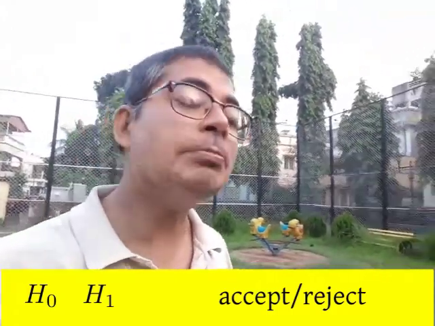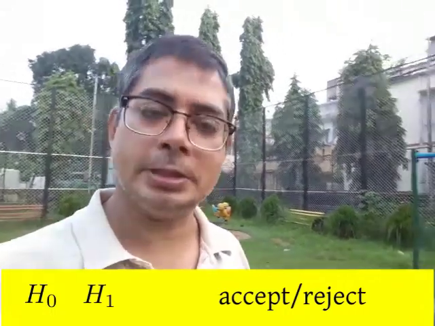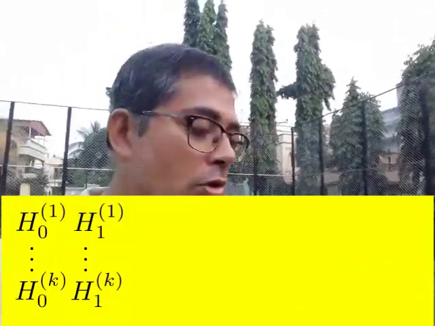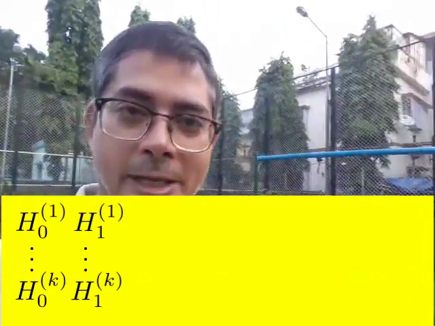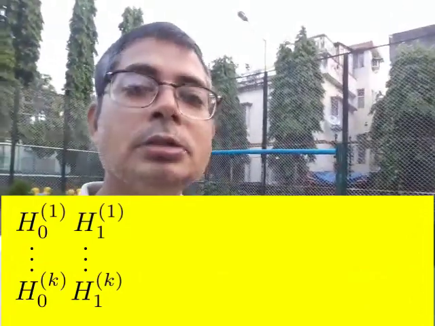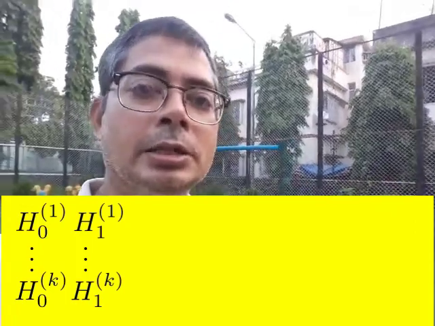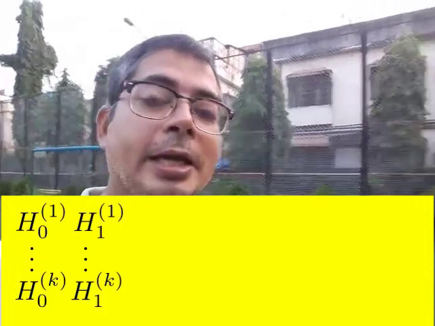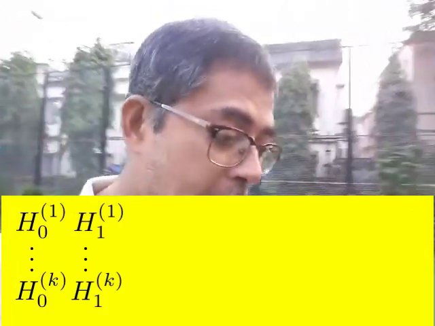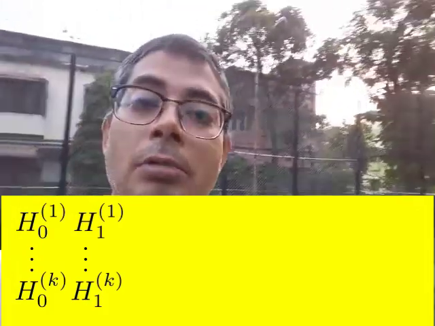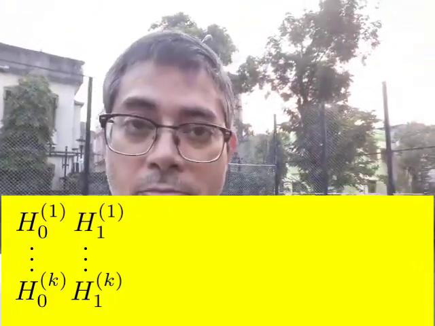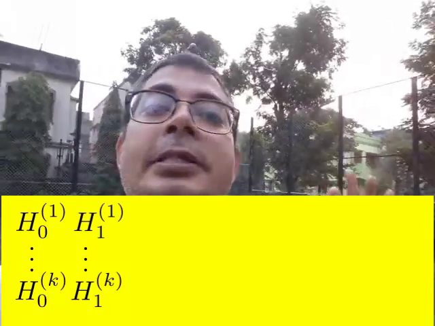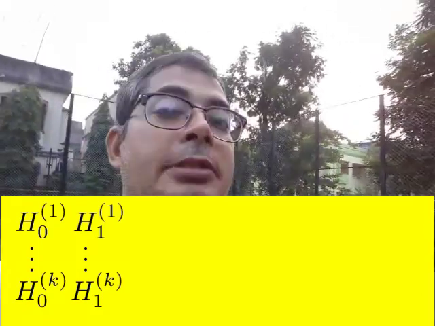Now, when we do multiple hypothesis testing, we basically do the same thing multiple times. So here we start not with just a single pair of hypotheses, but with many hypotheses. Say, in this case, I have shown k hypotheses, so H0, H1 pairs, k such pairs. All these are about some common underlying model. They are not hypotheses about completely different setups. All of them relate to the same setup.